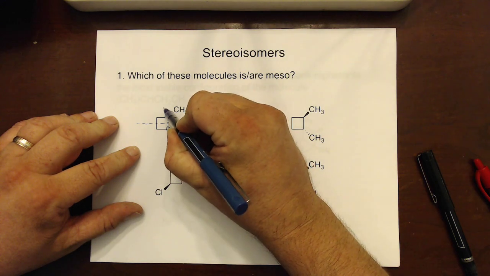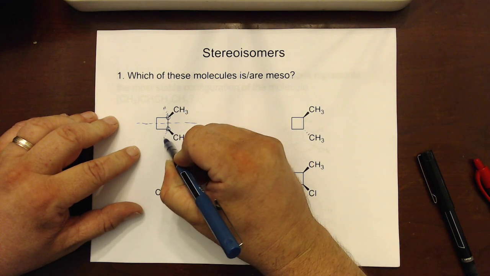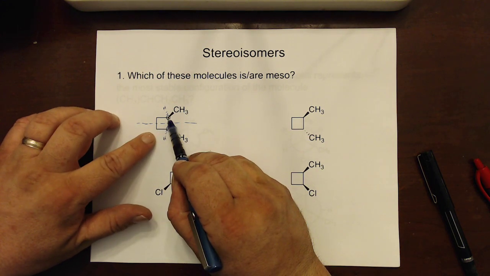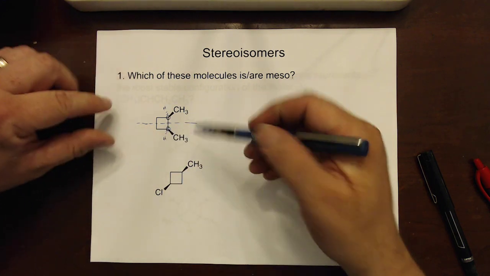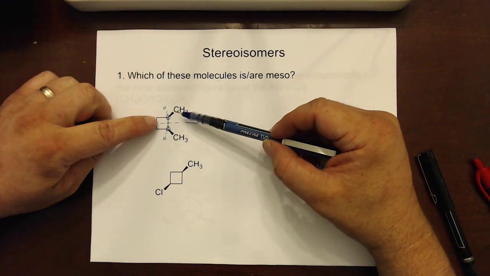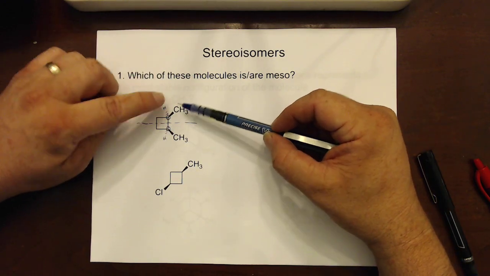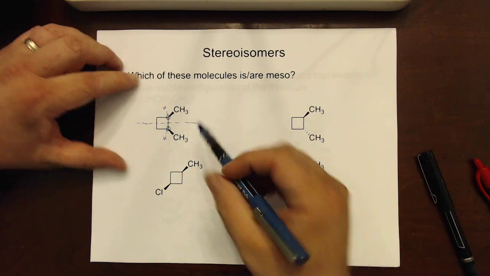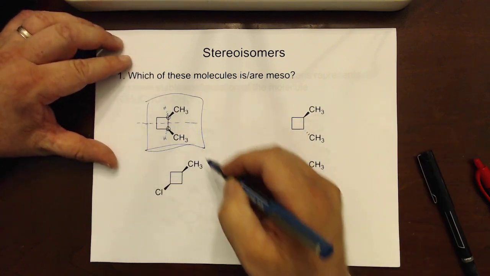Because there'd be 4 things hanging off of it: the methyl, this hydrogen, this CH2, and that CH, both of those. But notice how if this guy was looking across the mirror, you would see the methyl, this hydrogen would see its hydrogen, and so on and so forth. So this one is going to be meso.